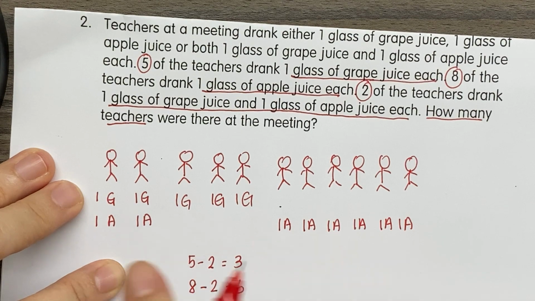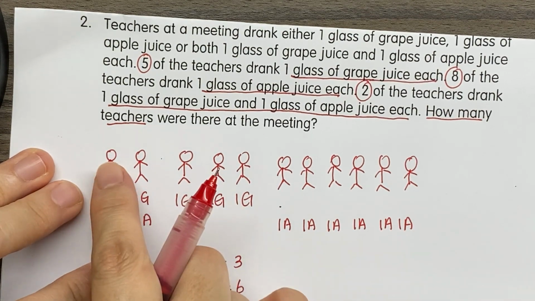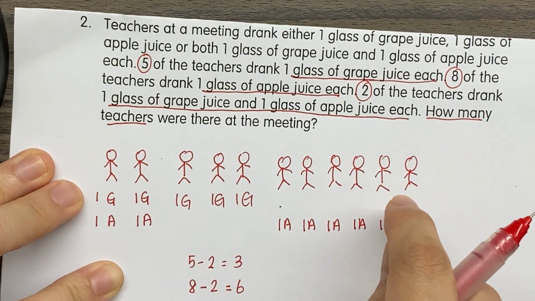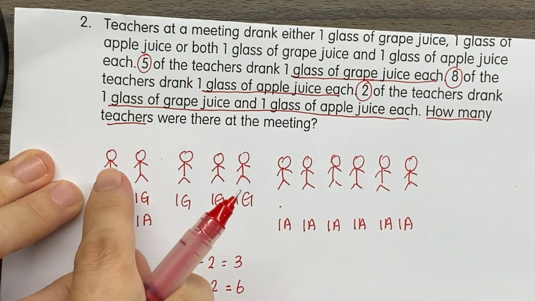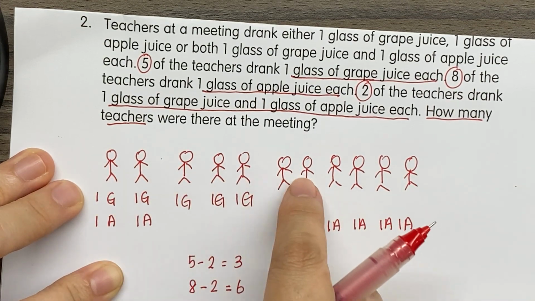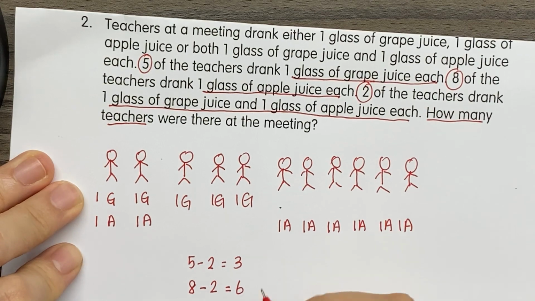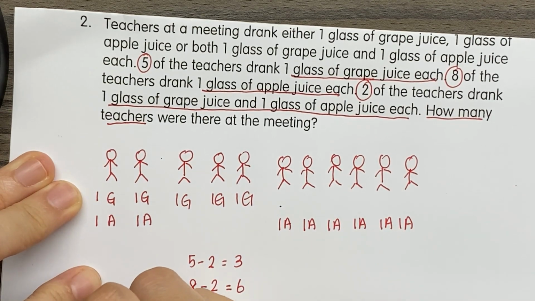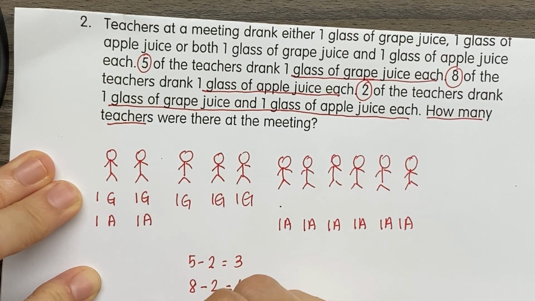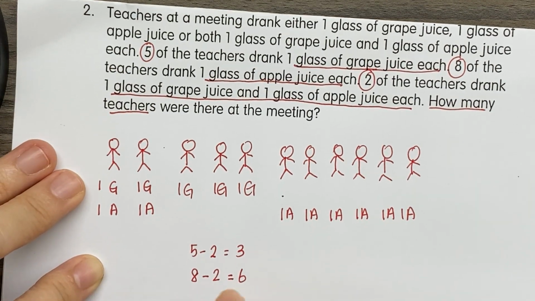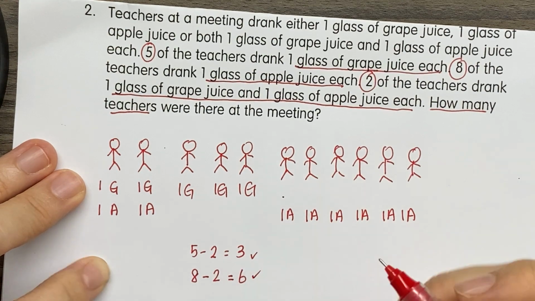Okay, now let's do a count all together. You'll be able to get the total number of teachers at the meeting, and you can do a count: 1, 2, 3, 4, 5, 6, 7, 8, 9, 10, 11. So the answer will be there were 11 teachers at the meeting. Now you can also do a check with your equation whereby you use 3 and 6.